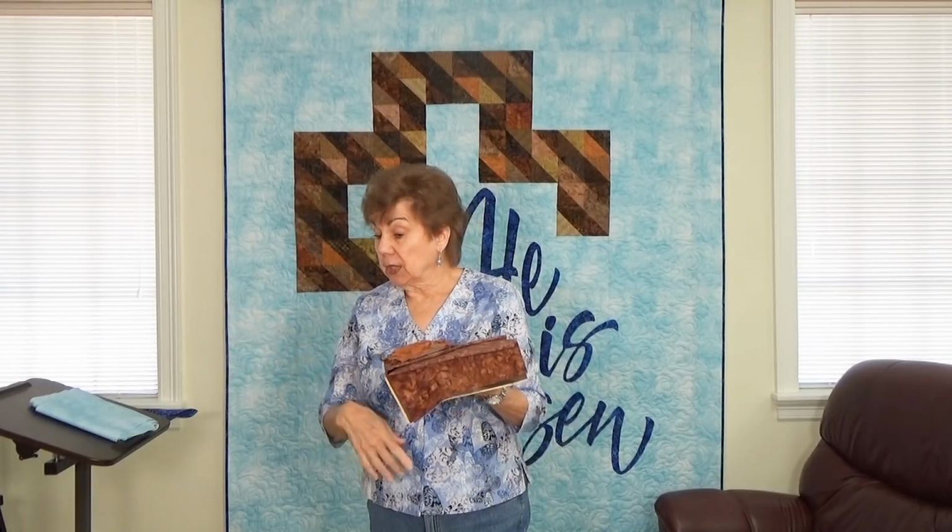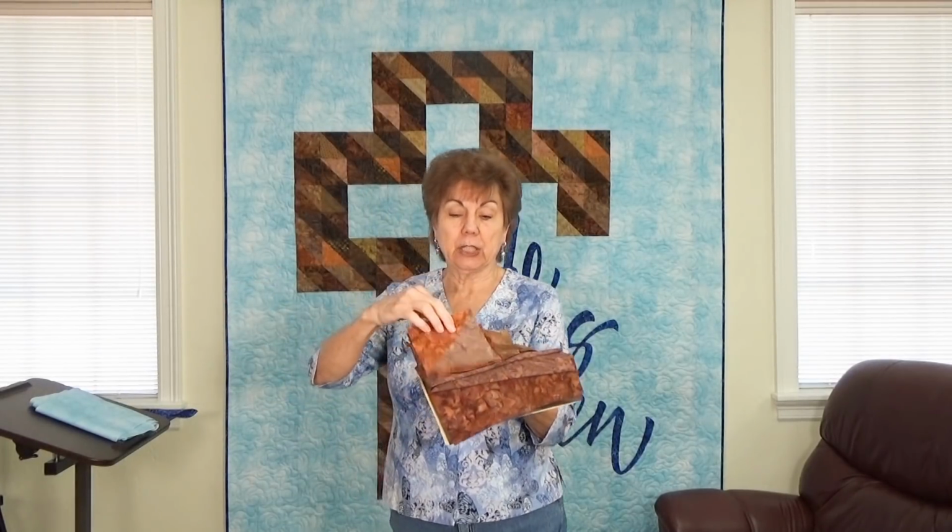So I had a layer cake with all these browns, and I had no idea how I was going to make the cross. But I thought, you know what? I'm just going to make a whole bunch of half square triangles, and then I'm just going to get down on the floor and see if I can arrange them somehow. So that's what I did. I just sewed a whole bunch of half square triangles. Then I came in here on the floor and tried to make an arrangement.